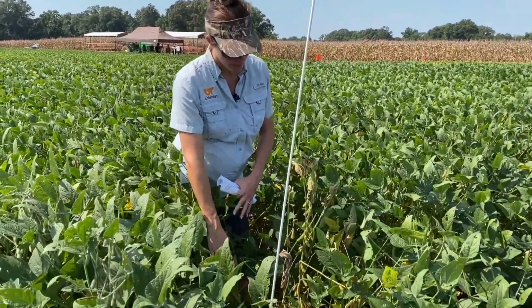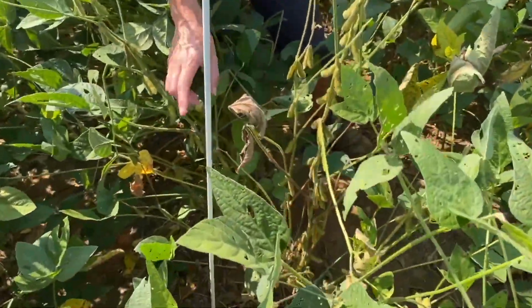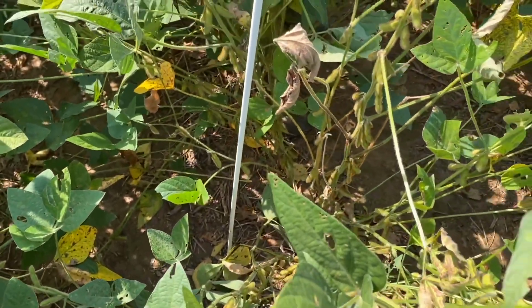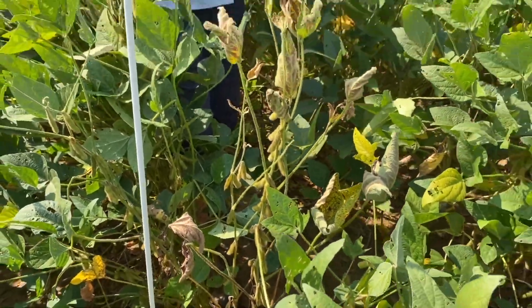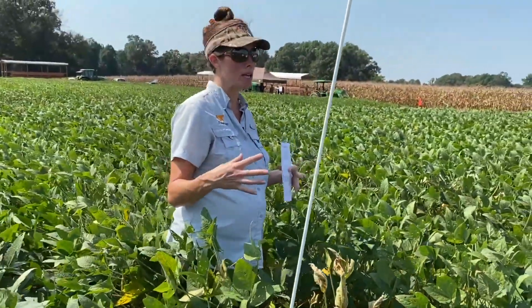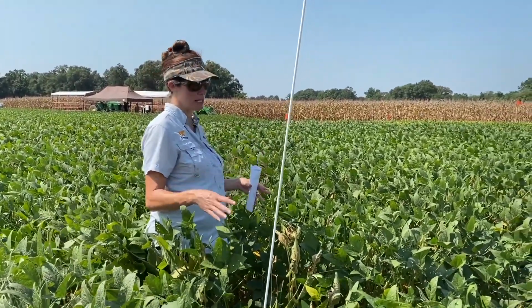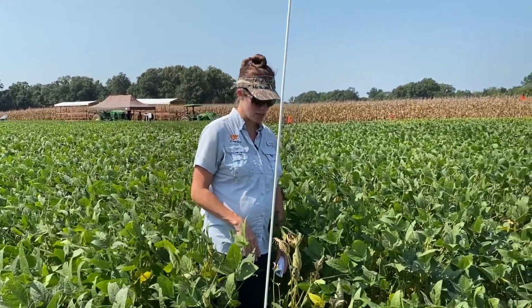Versus SDS, or sudden death syndrome, the leaves will fall off and you'll just have petioles left sticking out of the plant. That's not to say you can't have a mix of both, but when you have a lot of either sudden death syndrome or stem canker in a field, and later on in the season, that might help you differentiate it if it's past the point of being able to use some of the other characteristics.